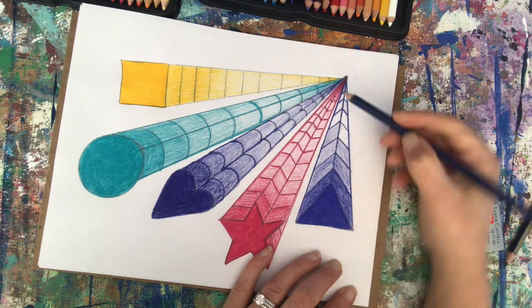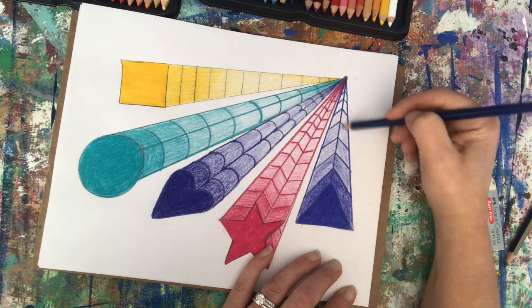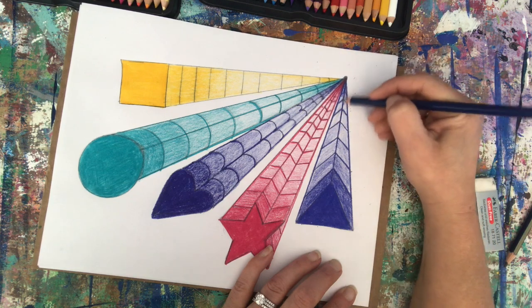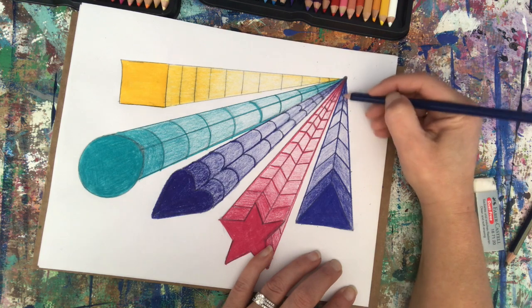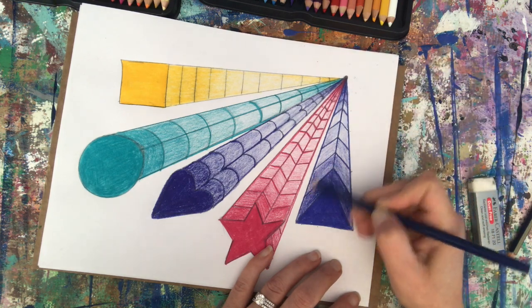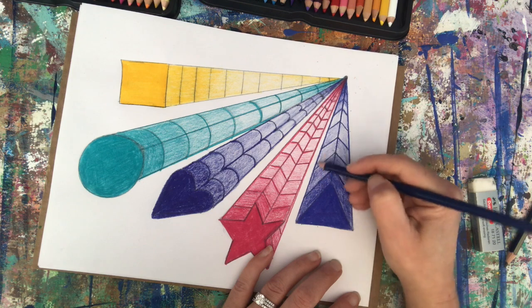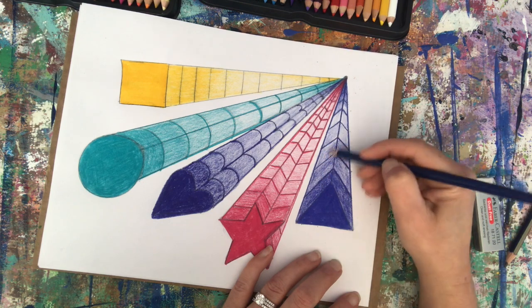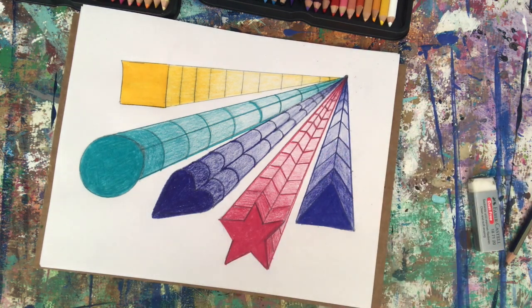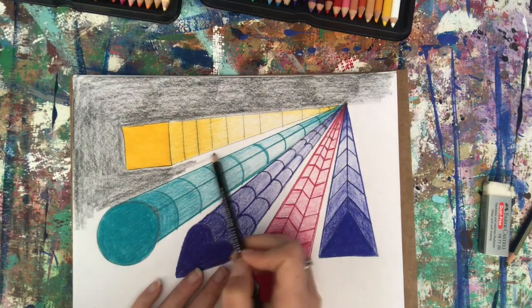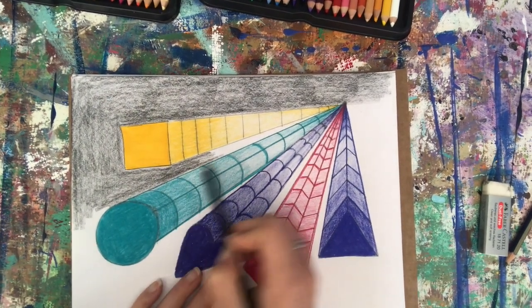And then at my vanishing point, I'm going to color that a little bit darker. Do you see my value, how I go from dark to light to dark again? That is our challenge, my friend. I can't wait to see yours.